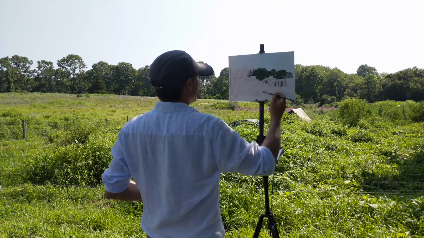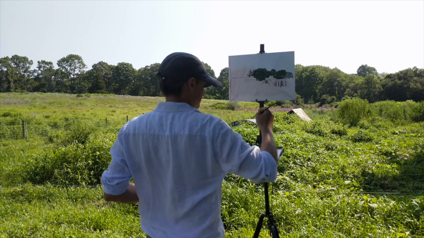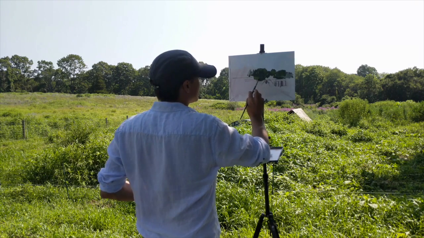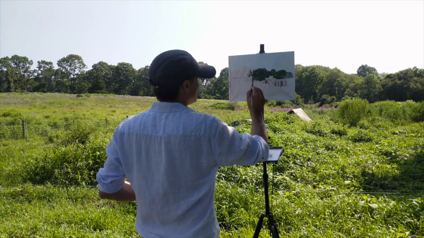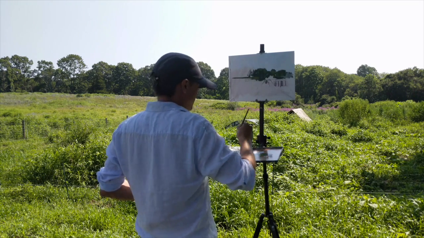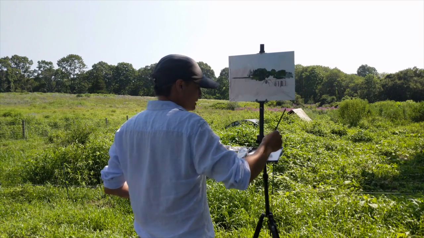Keyed off the sky, they're very similar. And the same down here, we have these much lighter bushes against the tree line. They're lighter, but they're not light if you compare them to the sky.